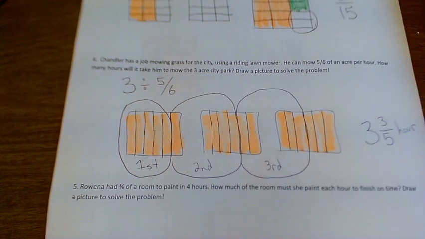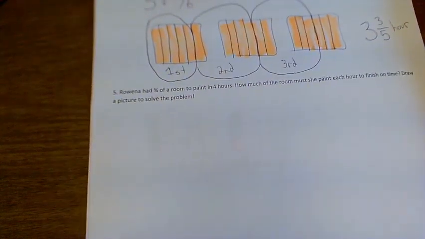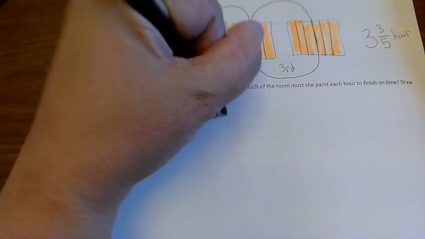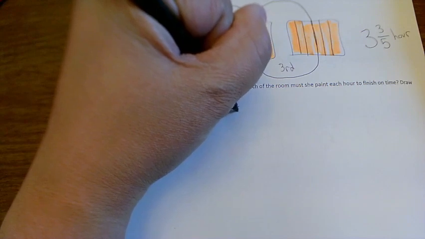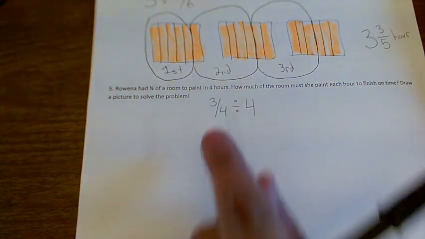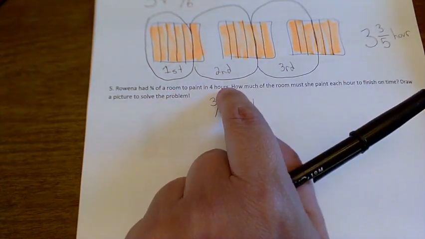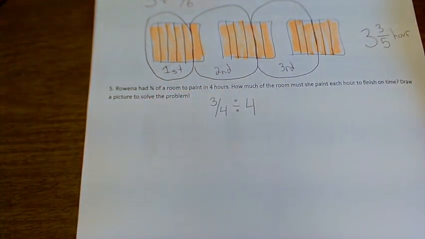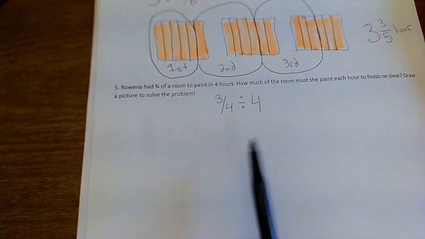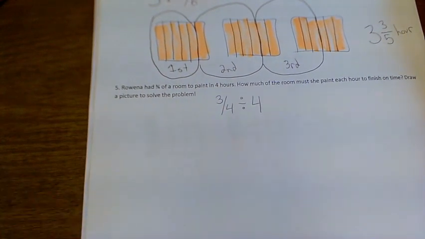Okay, and then the last one, Rowena had 3/4 of a room to paint in 4 hours. So how much of the room must she paint each hour to finish on time? So she has 3/4 of a room, and you are going to split that into 4 equal parts, 4 equal hours. So a room and hours, 2 different labels. That should be a clue to you that this is another division problem. So this one is measurement up here. So this time, this is a partition problem because we're doing equal size groups.